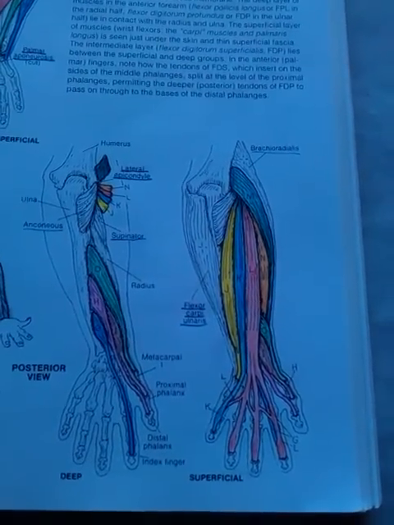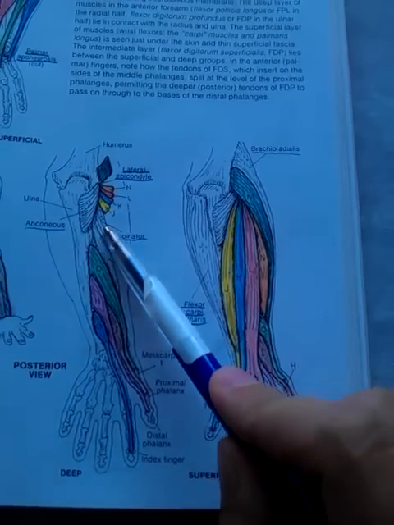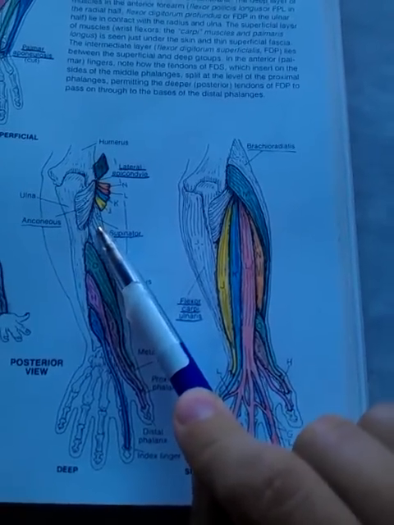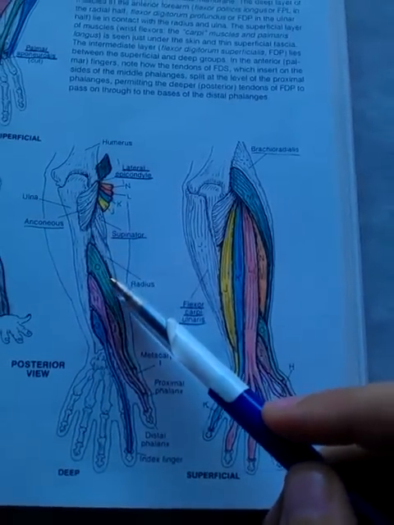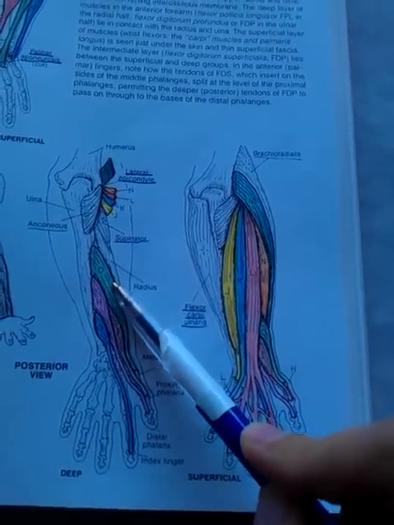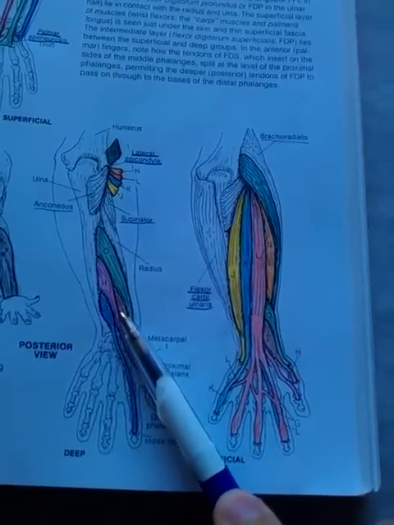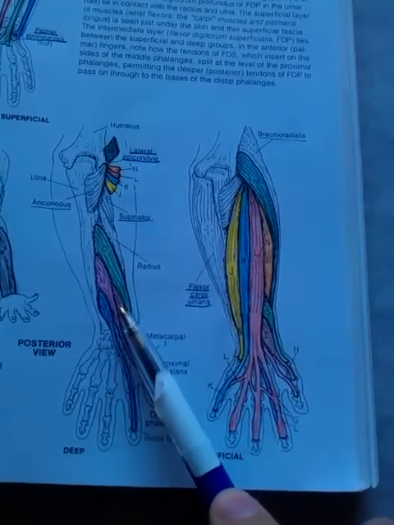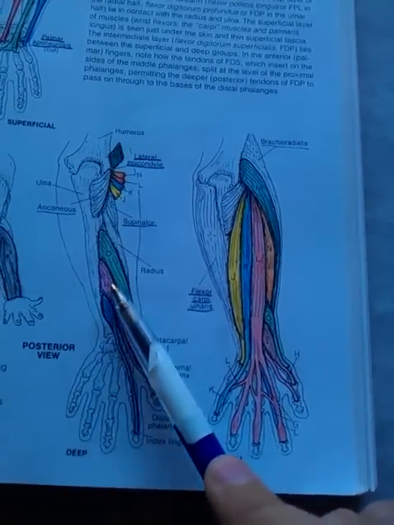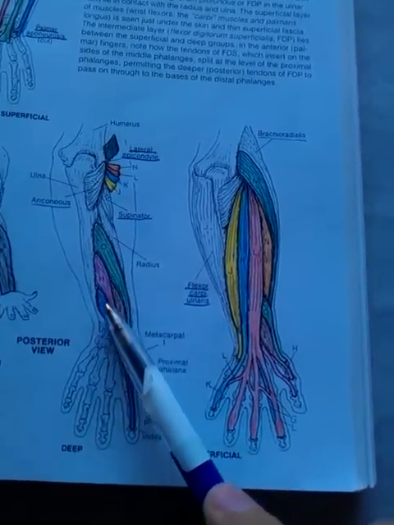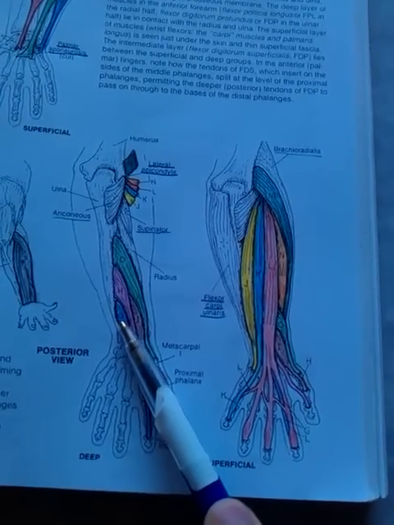The deep group includes the supinator, the abductor pollicis longus, the extensor pollicis brevis, extensor pollicis longus, extensor indicis.